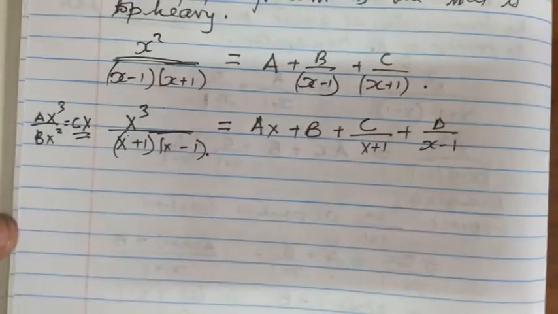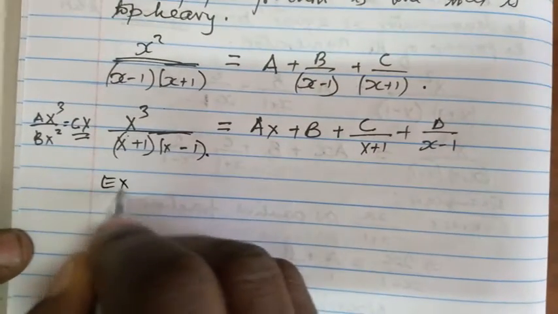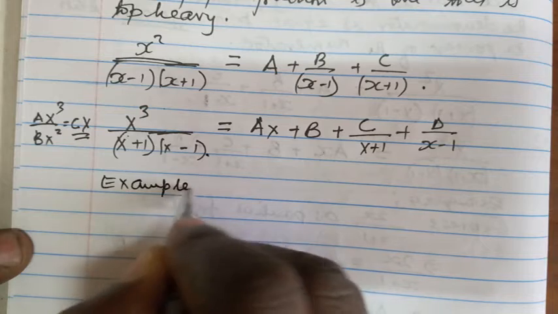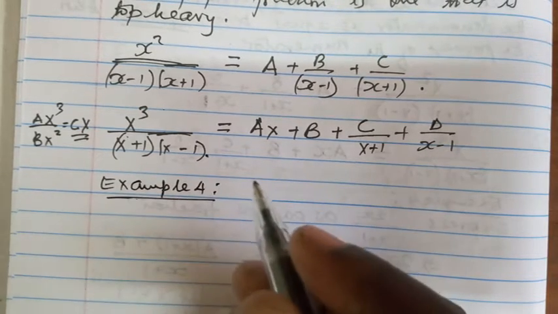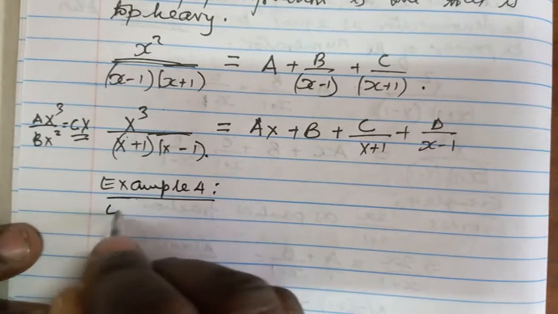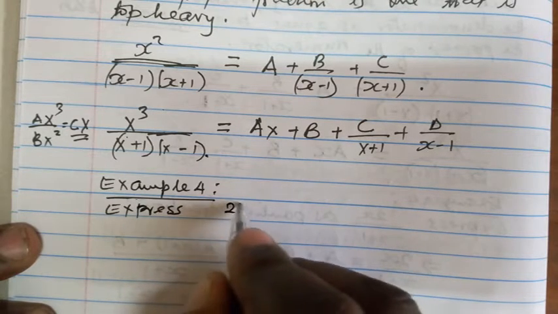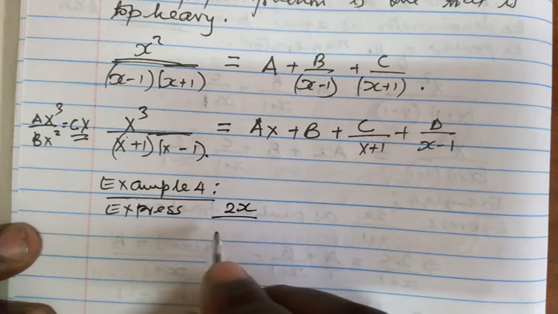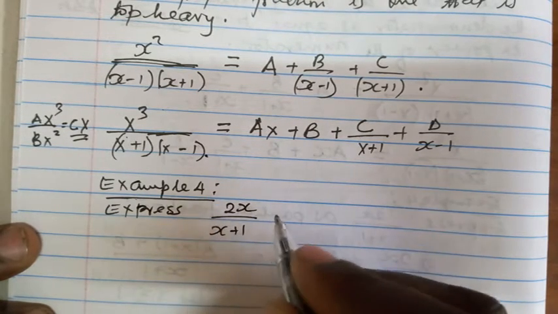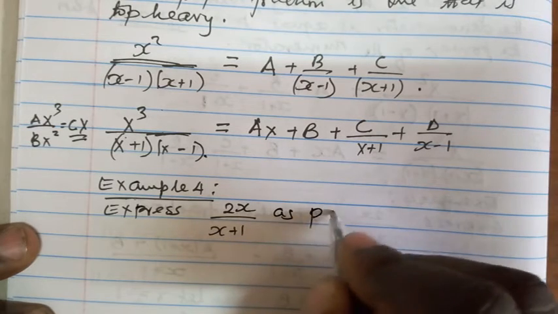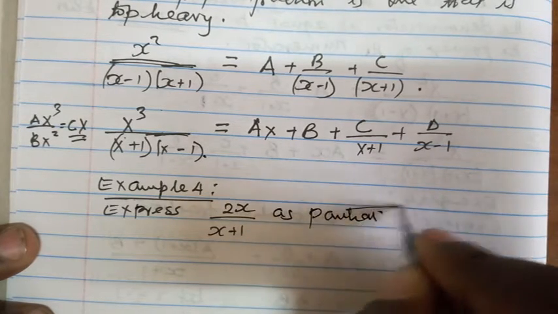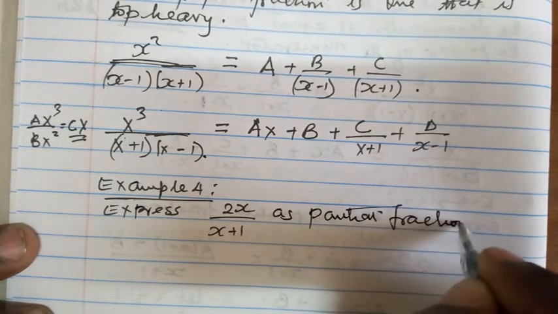Let's look at Example 4. Express 2x over x plus 1 as a partial fraction.